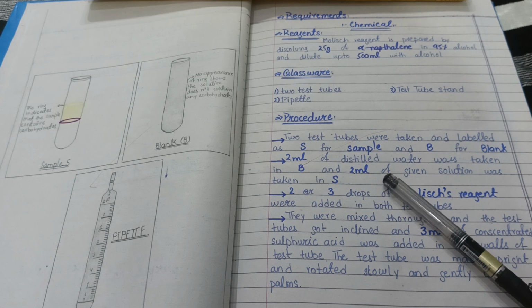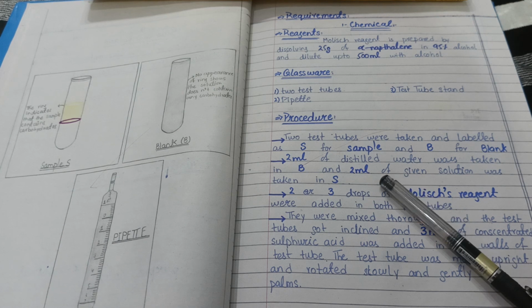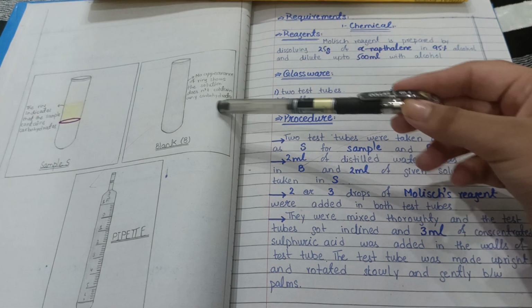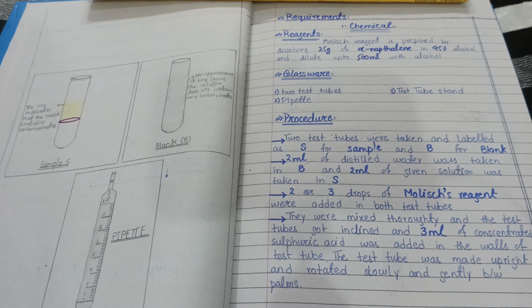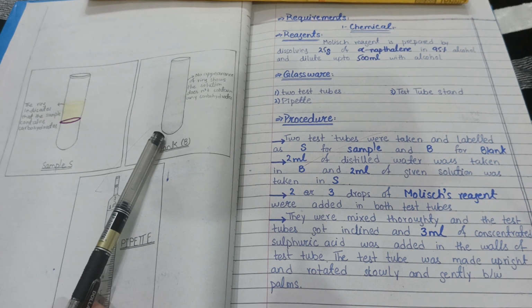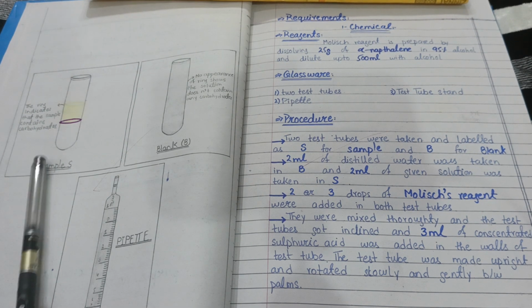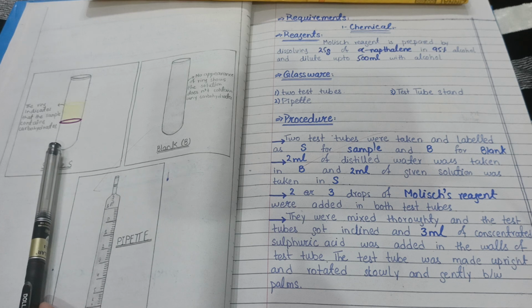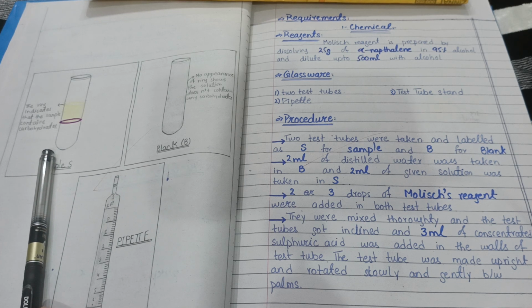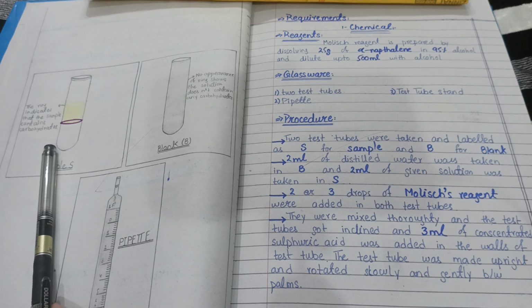Now you have to add 2 ml of distilled water to the B test tube. For example, this is the B test tube and it has just distilled water in it. And this is the S test tube, the sample test tube, and you are going to add some carbohydrate sample which will be given to you in this test tube.